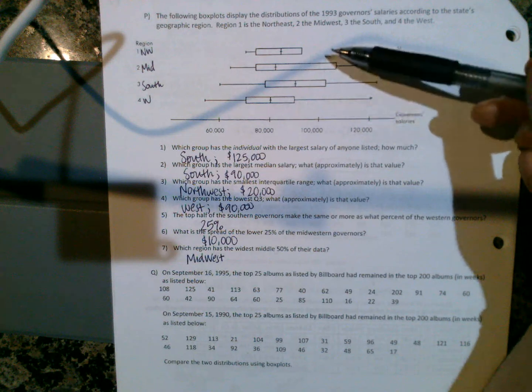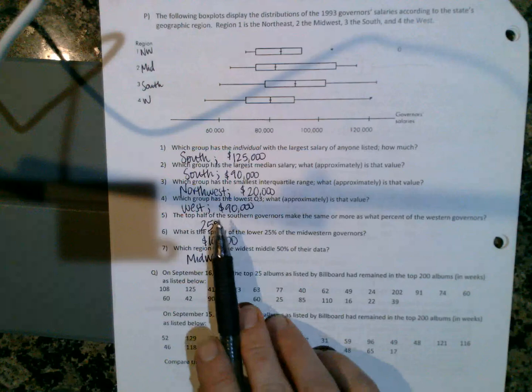You cannot see original values. We have no idea how many data points went into creating these box plots. So if you're ever asked about specific amounts of data, you are not able to answer that with a box plot. You can answer percentages of data, but you can't answer specific amounts of data. Okay, I hope that makes sense.